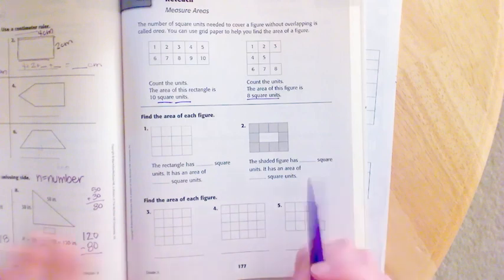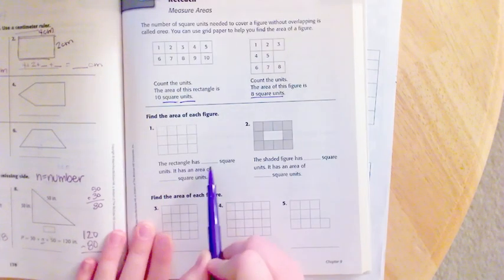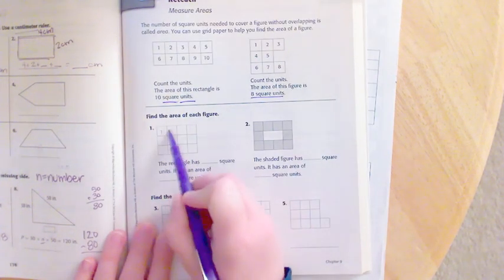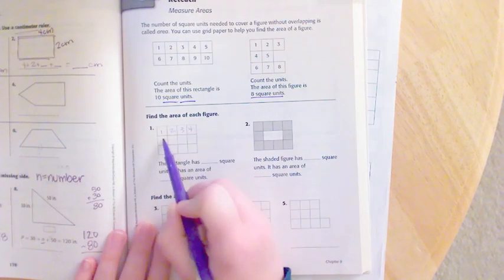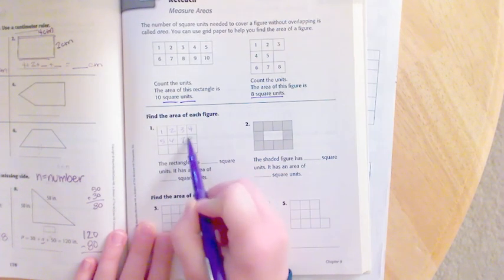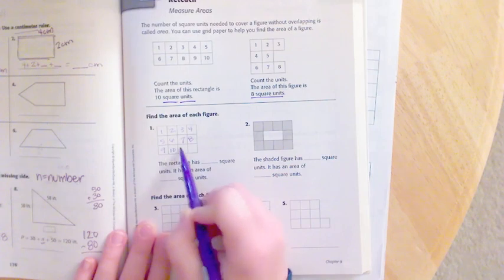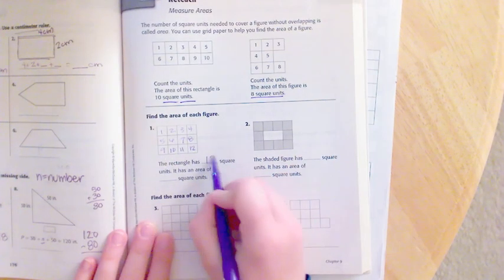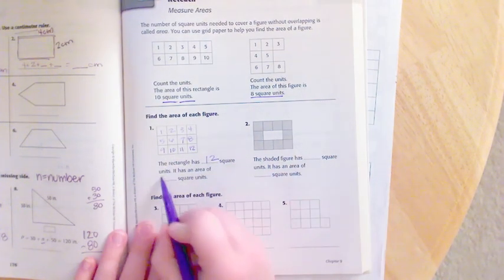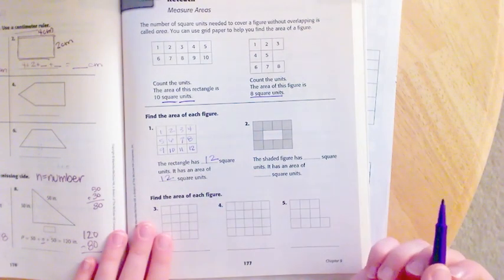Let's do a couple together. This rectangle has blank square units. We got to count 1, 2, 3, 4, 5, 6, 7, 8, 9, 10, 11, 12. It has 12 square units. It has an area of 12 square units.